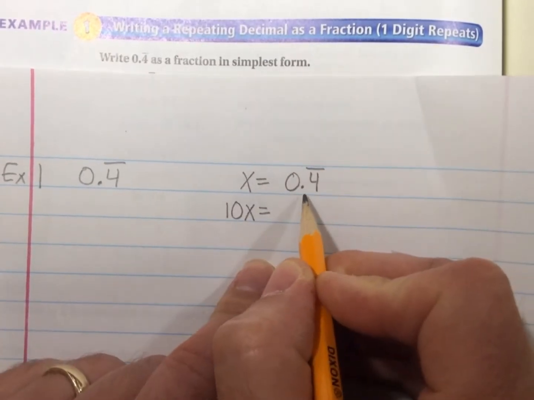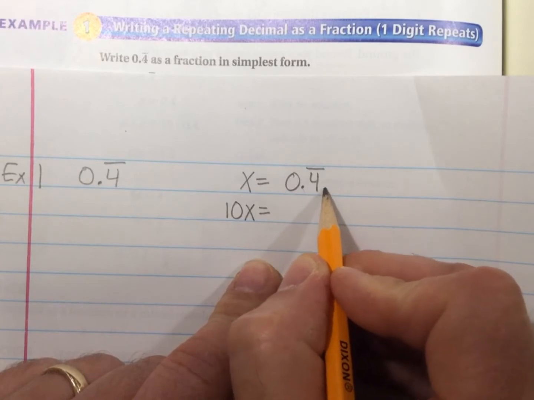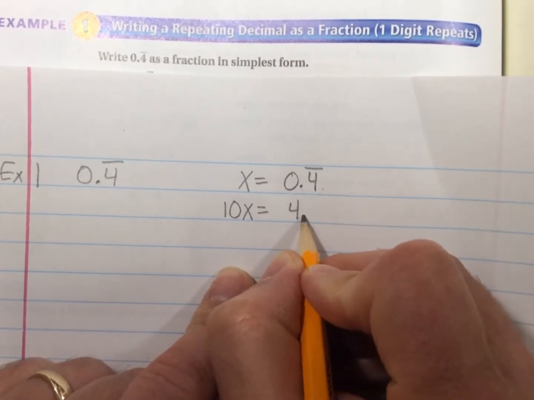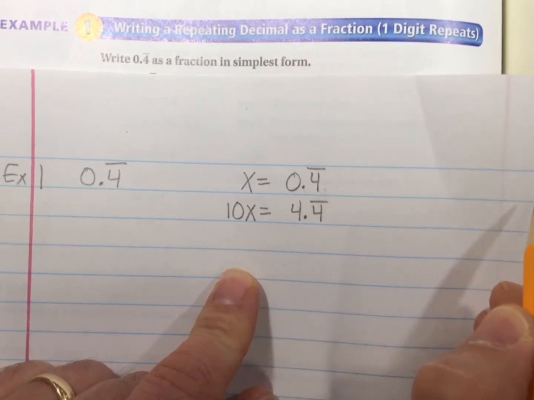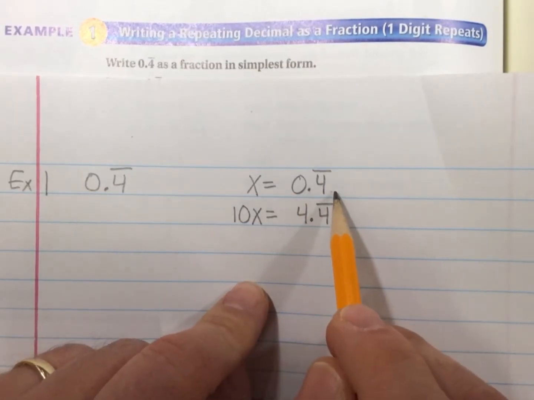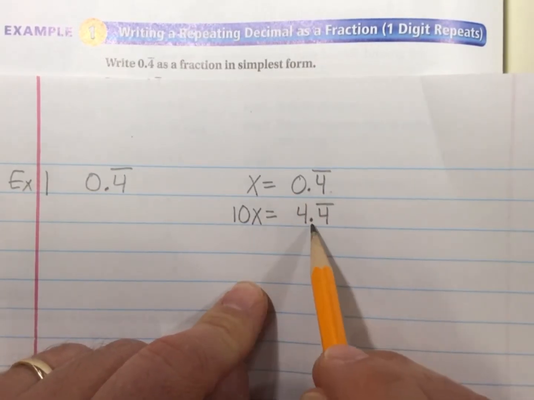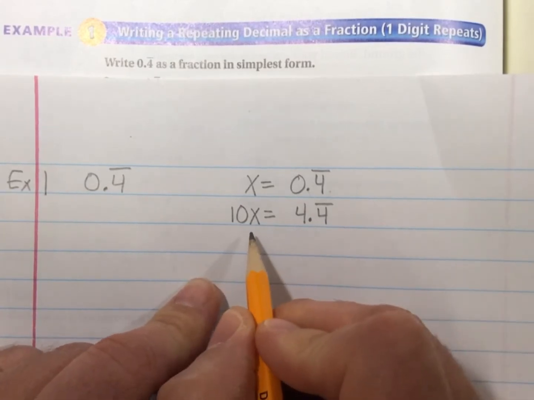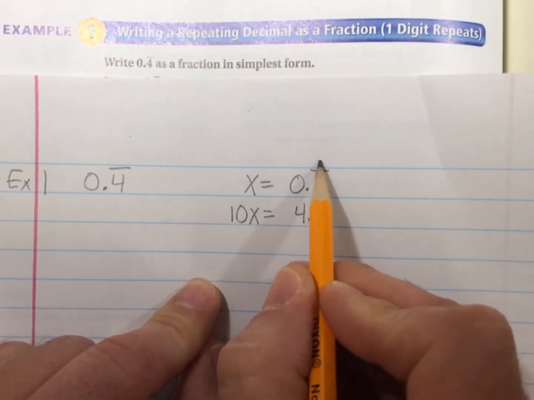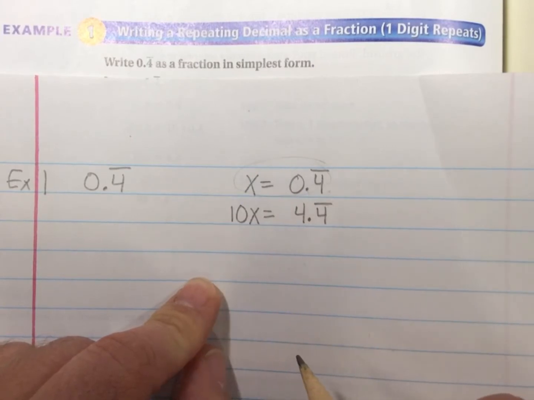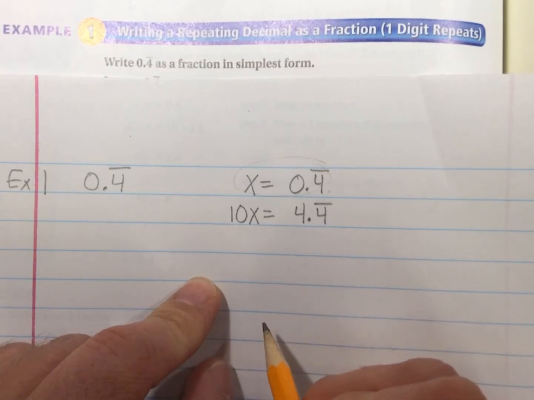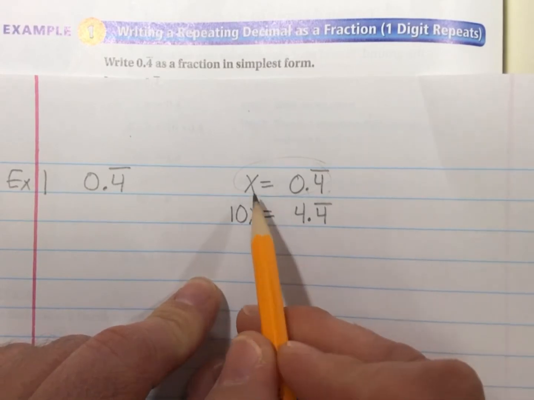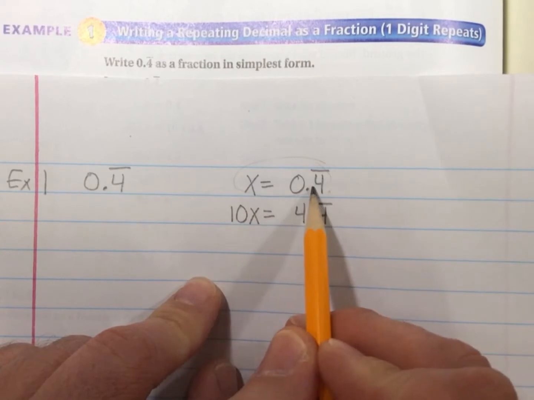And if I multiply this by 10, it's just going to move the decimal one spot to the right, which will make this 4.4 repeating, because there's still an infinite number of 4s over here, same thing over here. So we just moved the decimal one spot, which brought that 4 out in front of the decimal. Well, now what we have to do is we subtract this first equation from the second one. Now, remember, we can only subtract the same thing from both sides to keep everything equal. But right here, this says these are the same thing.